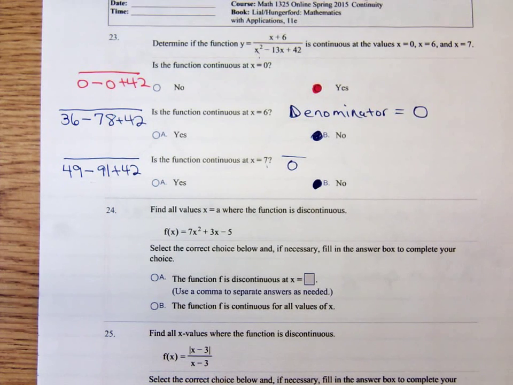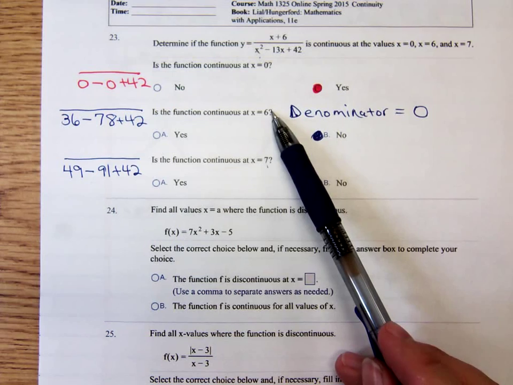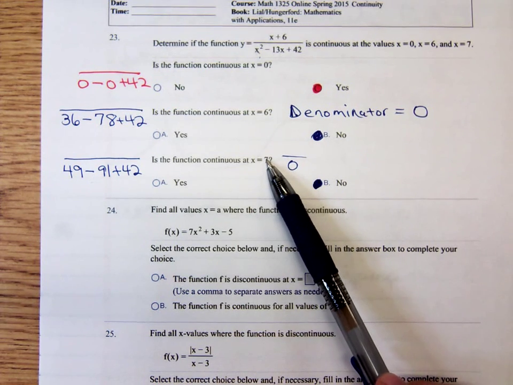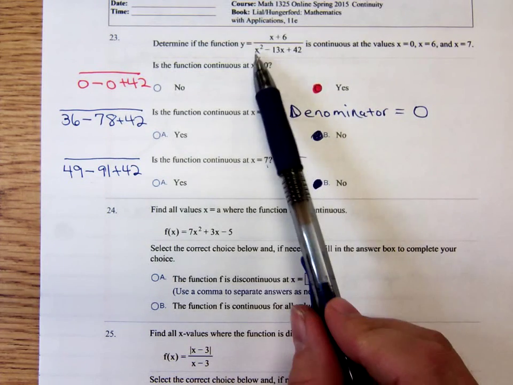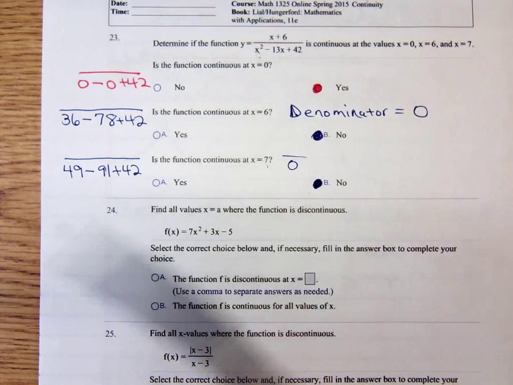If you remember how we found domains of rational functions in previous math classes, we said a fraction's undefined whenever the denominator is 0, so we find when the denominator is 0 and discard those. The denominator's 0 at 6 and 7, we discard those. The function's not continuous there. At 0, the denominator's not 0, so yes, the function's continuous.